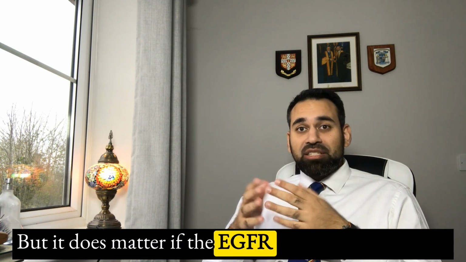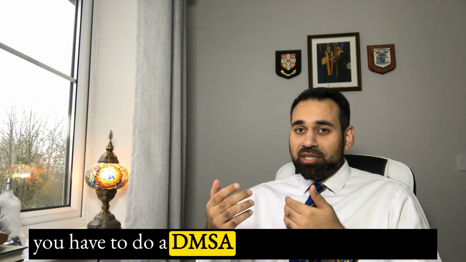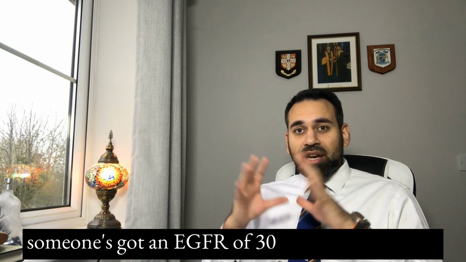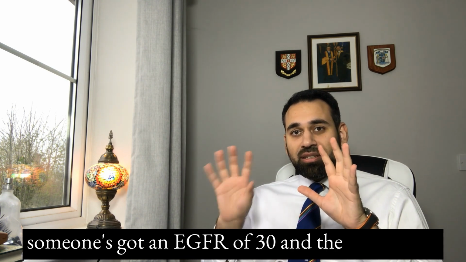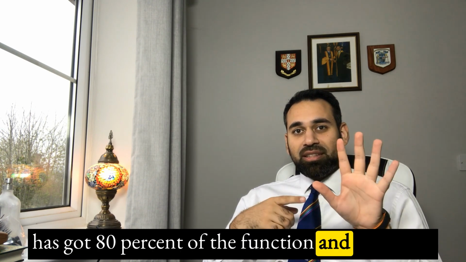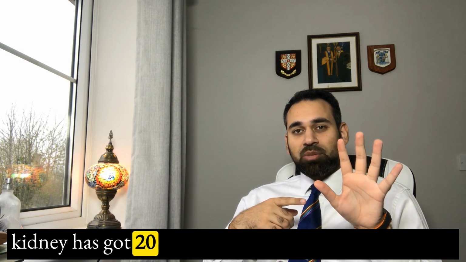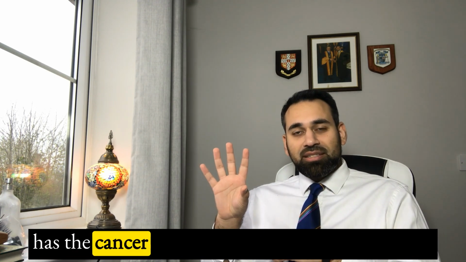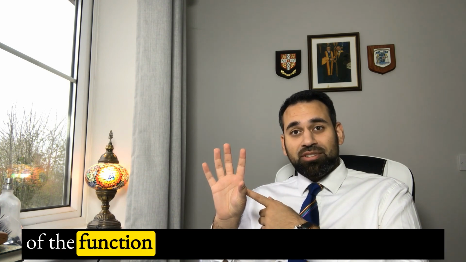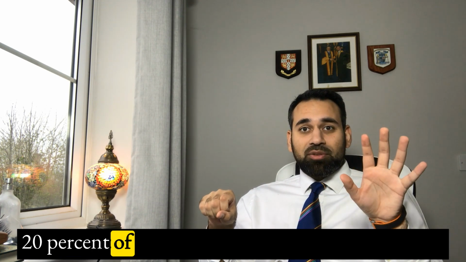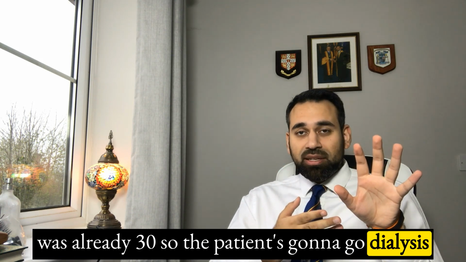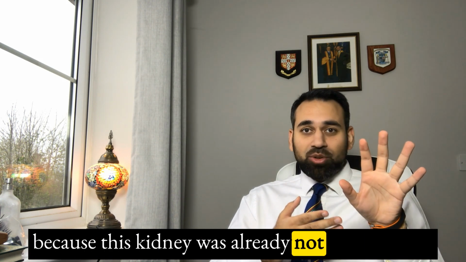But it does matter if the EGFR is generally low, then you have to do a DMSA scan, because consider if someone's got an EGFR of 30 and the left kidney has got 80% of the function and this right kidney has got 20% of function, and this kidney has the cancer, and you remove the kidney. So this good functioning kidney, as I said, had 80% of the function. So we remove the kidney, we've left 20% of that function, and the patient's EGFR was already 30. So the patient's going to go on dialysis because this kidney was already not functioning.